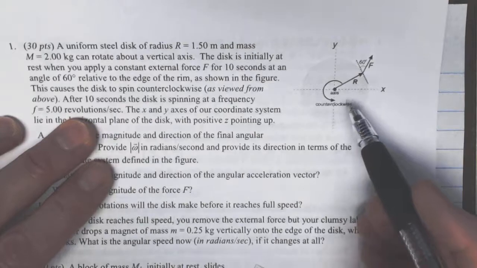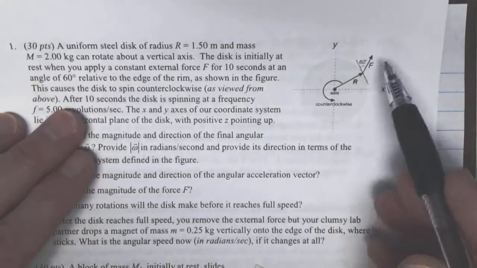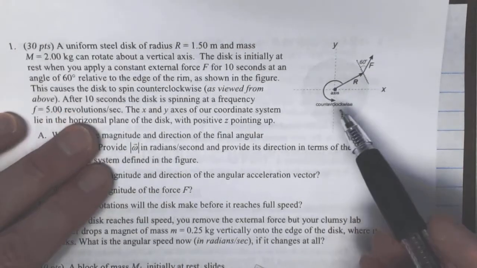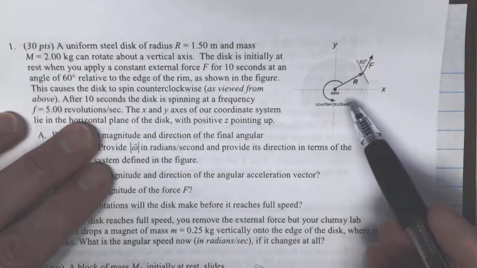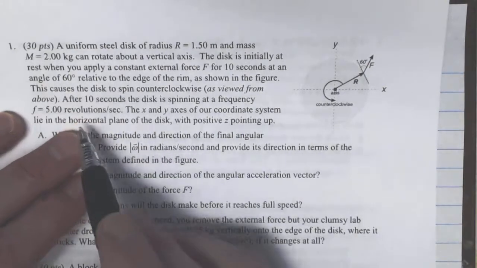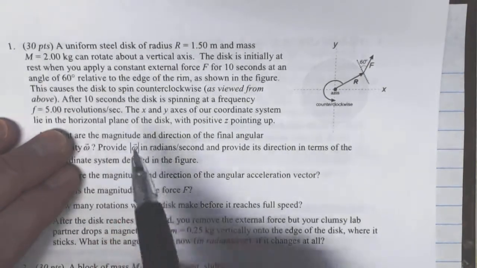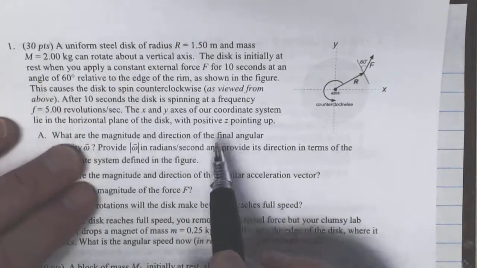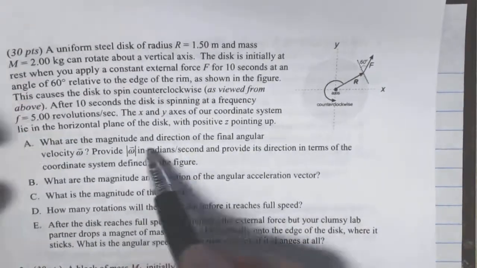Okay. And after 10 seconds, and by the way, it's a constant force, so a constant torque, so a constant angular acceleration. After 10 seconds, you've got the frequency that it's spinning at, you've got the time after 10 seconds, and you start by asking, what are the magnitude and direction of the angular velocity vector, final angular velocity vector?